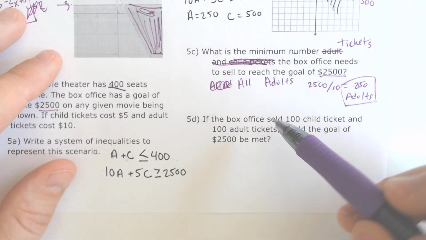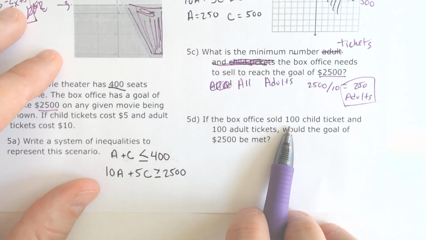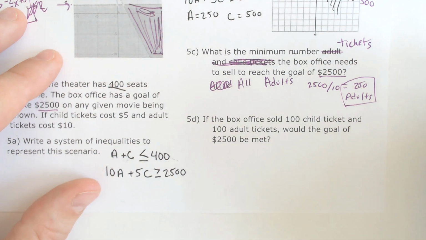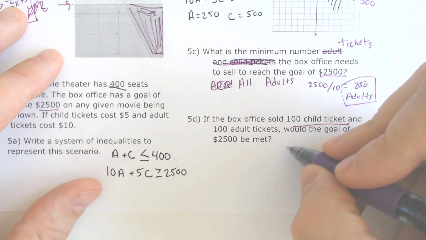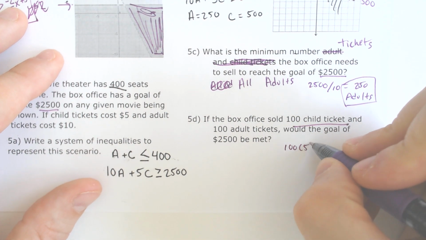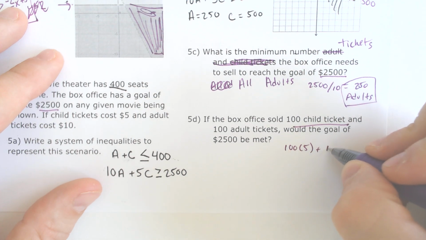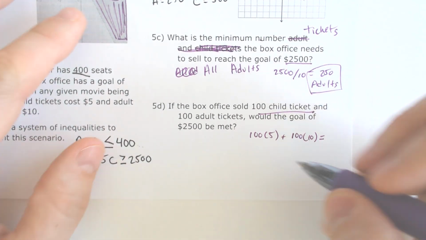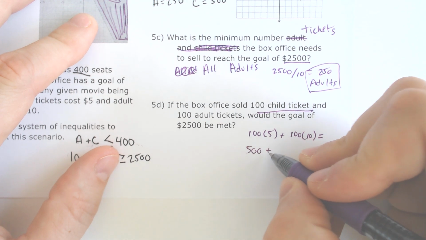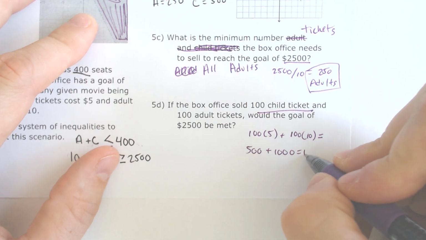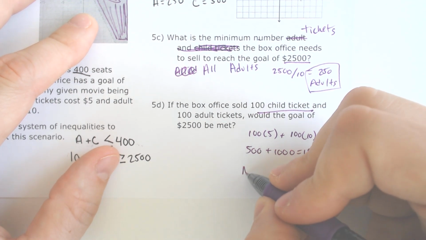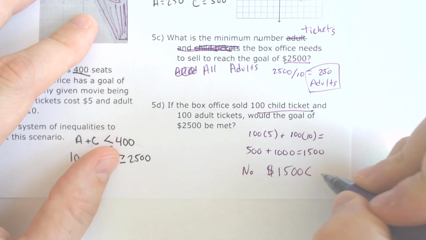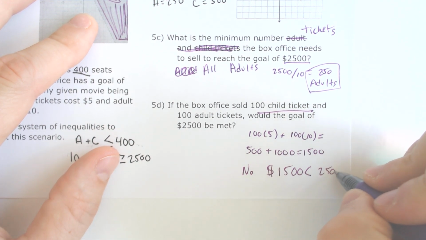And then the last one for today: if the box office sold 100 child tickets and 100 adult tickets, would they reach their goal of 2,500? Well, let's see. 100 times 5, plus 100 times 10. 100 times 5 is 500, and 100 times 10 is 1,000. If you put those together, you get 1,500. No, they only made $1,500, which is less than $2,500.